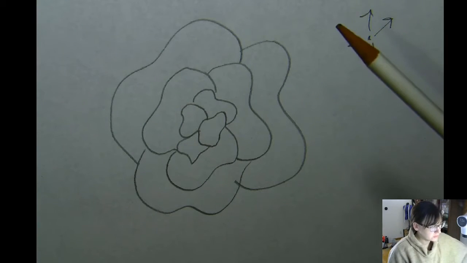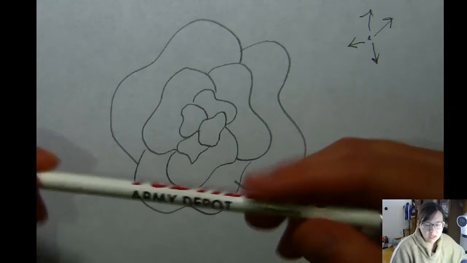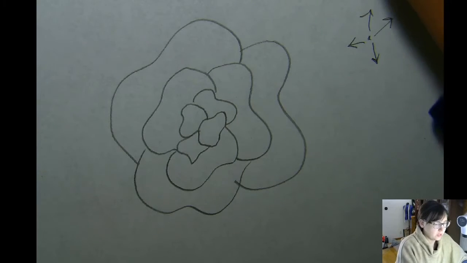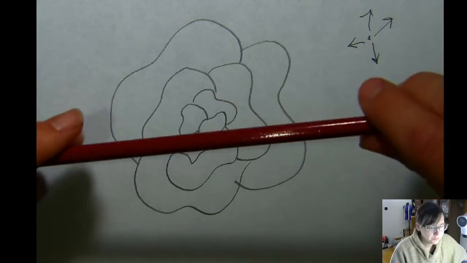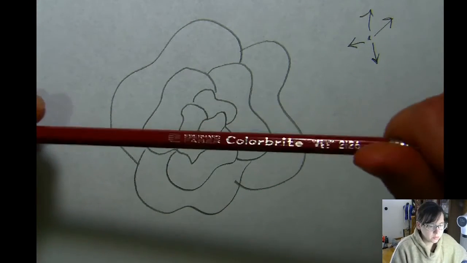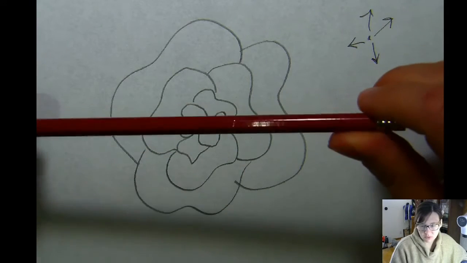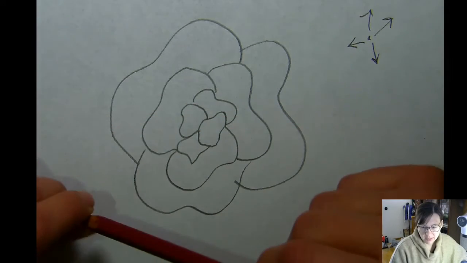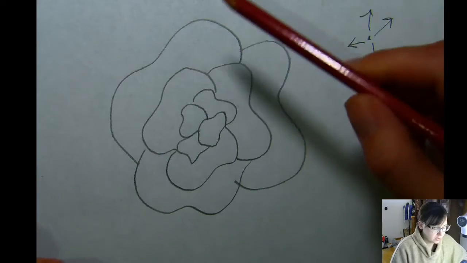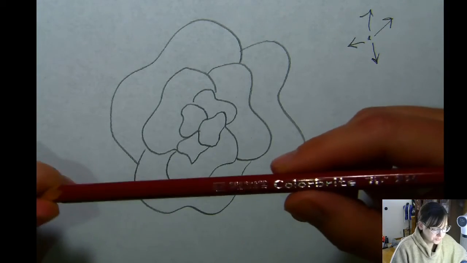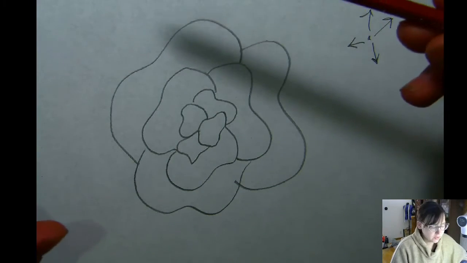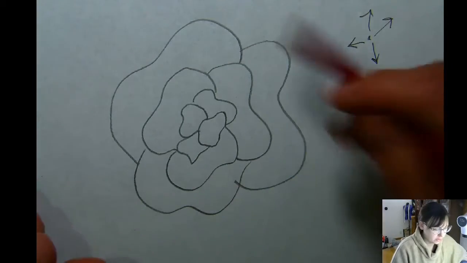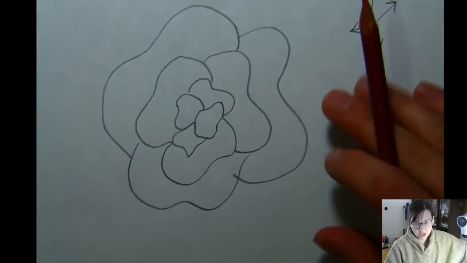When you're shading, you can use any material you'd like really to shade. It doesn't have to be a pencil. It could be a colored pencil. It could be a crayon. Marker would be a little bit trickier to do. You would have to do some kind of hatching or line work or something, but you'd have to add a texture to it. So I'm just going to use this red colored pencil here and kind of show you how to shade your rose in.